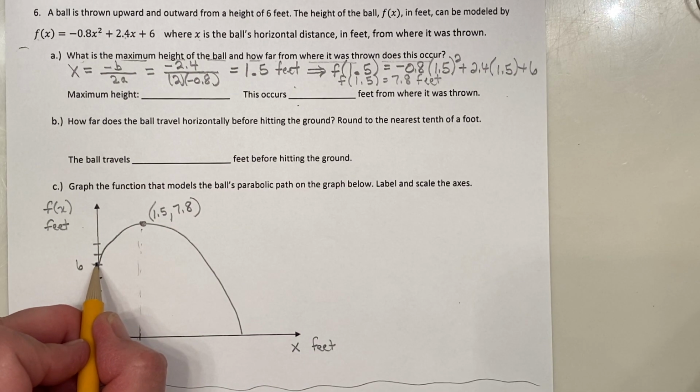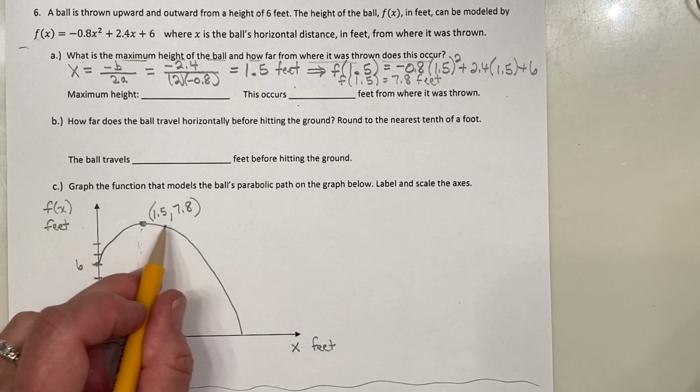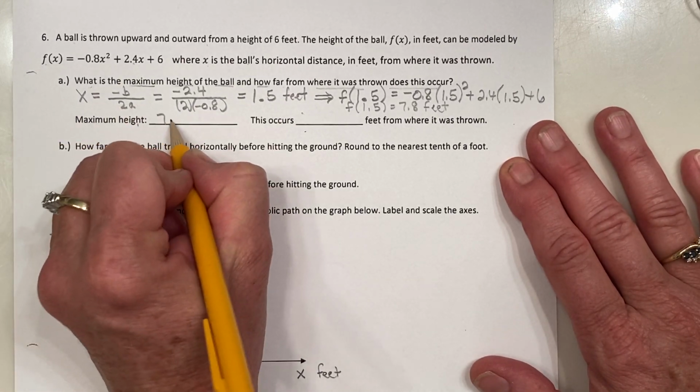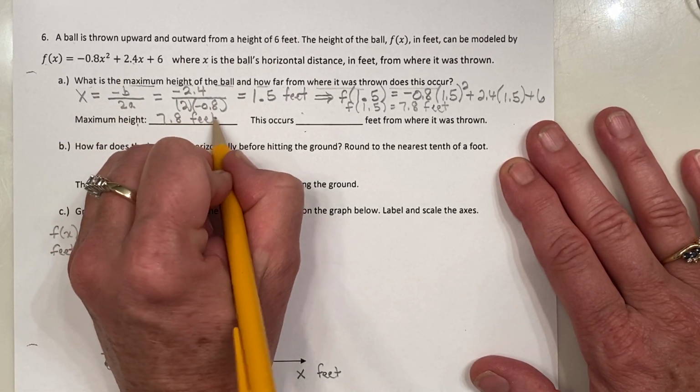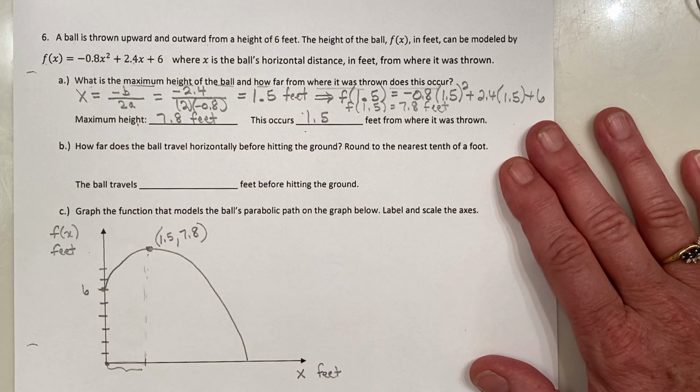So I was standing on a 6-foot platform, so it looks like I only threw it like 2 feet above me before it starts to descend. So the maximum height is 7.8 feet. And this occurs at 1.5 feet from where it was thrown.